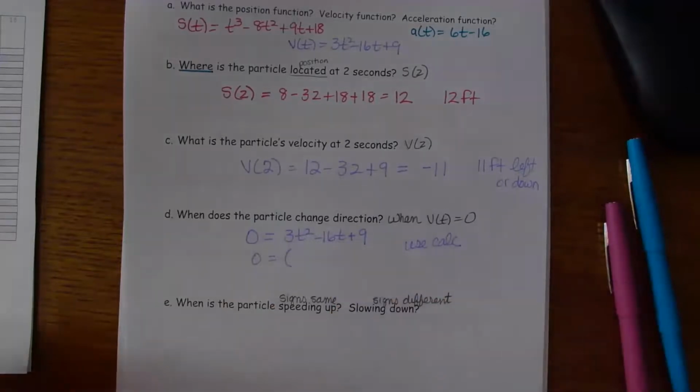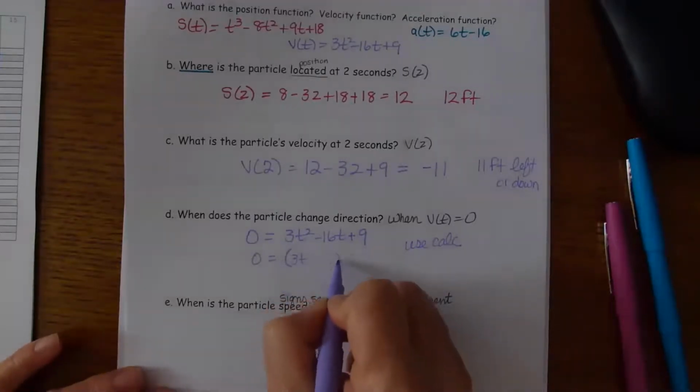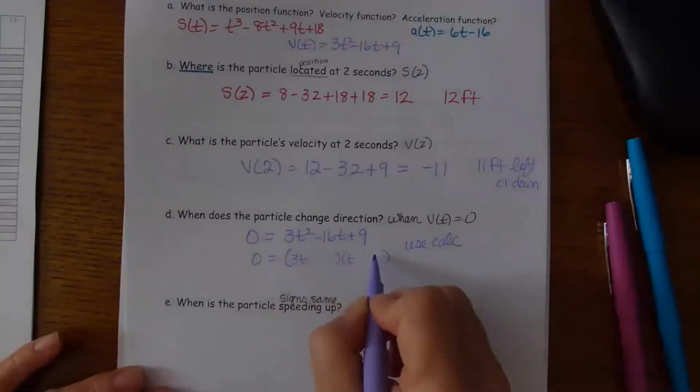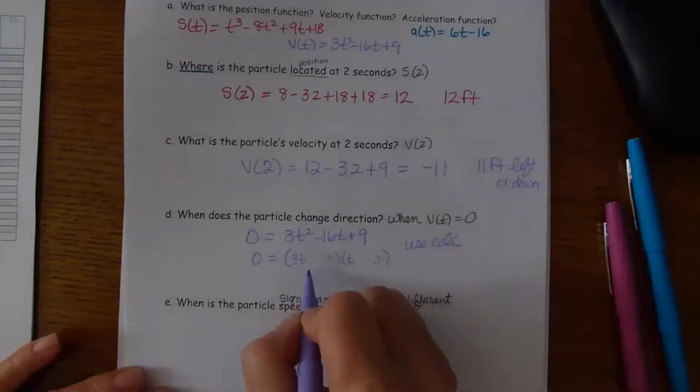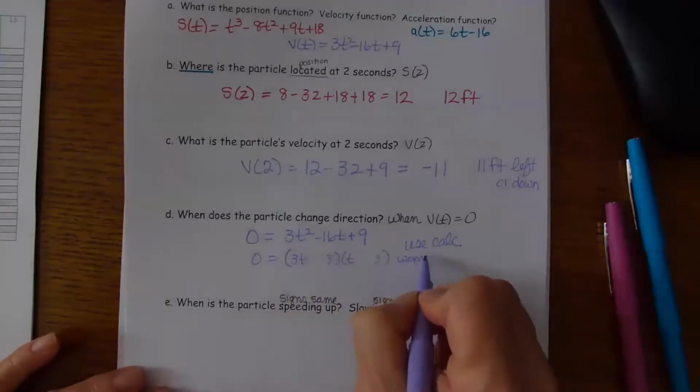What do you get when you plug that in? Does that factor? I could do a 9, 12. So if I do a 3 and a 3, that's 9 and 3. Okay, won't factor.